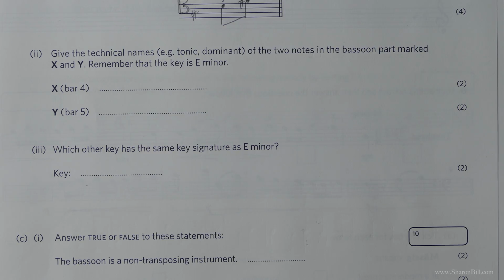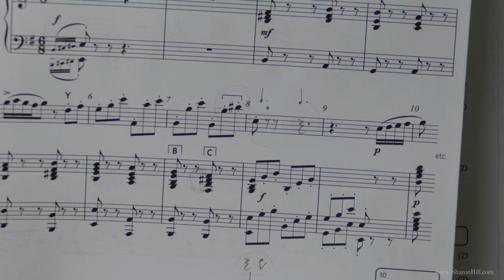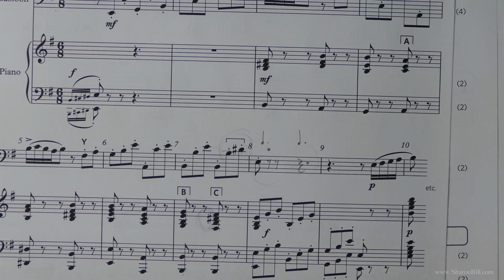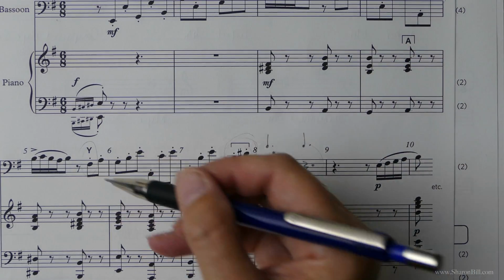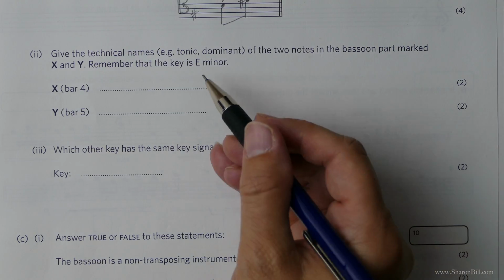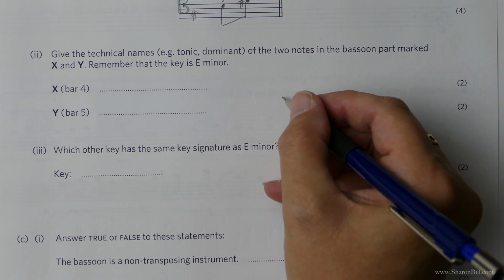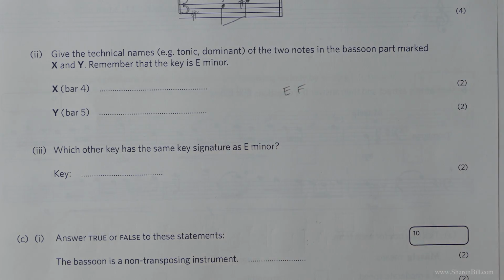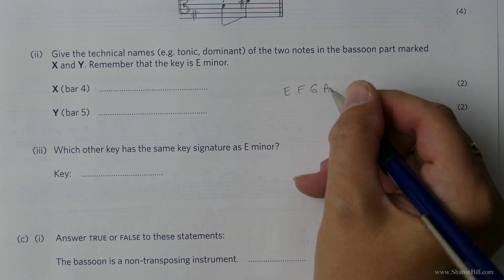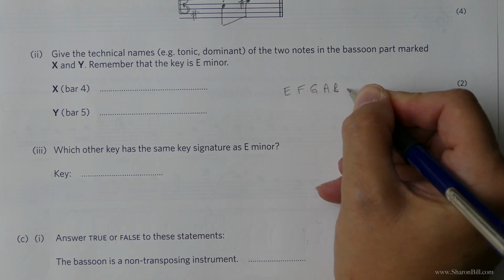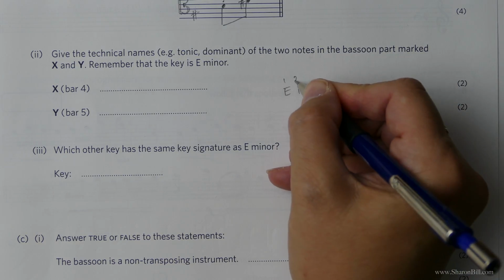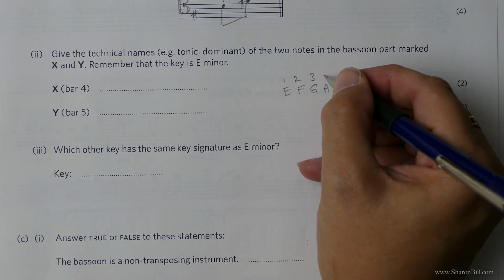And so we need to give the technical names of the two notes in the bassoon part marked X and Y. So let's have a look for those. There's X, there's Y. That's what we're going to be looking for. We're in E minor, and so let's just sketch out the scale. If you're not sure off the top of your head, you can always peep at a keyboard. Sketch. Doesn't have to be a work of art, just something to help you.